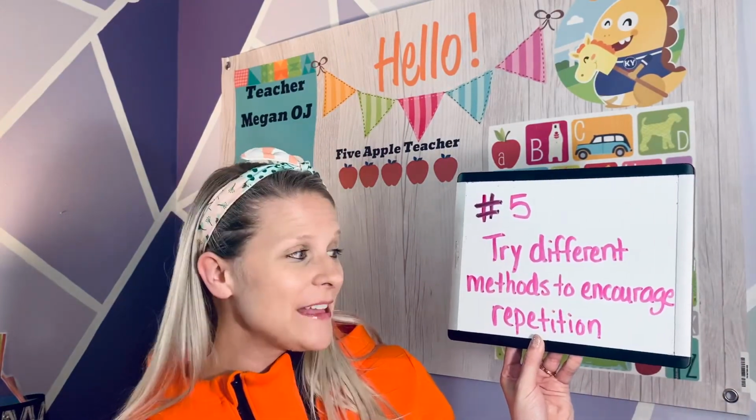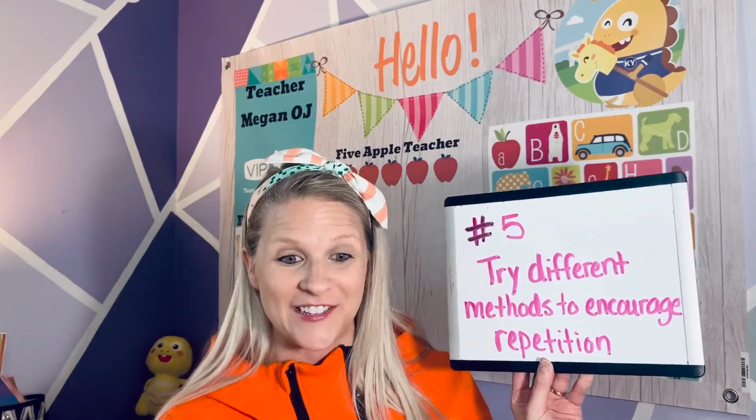Tip number 5, try different methods to encourage repetition. We want to have our students elicit proper repetition at least 2 times for new vocabulary, new verbs, any kind of new content. So we do this using that ping pong repetition, and this helps our students to recall and reproduce more independently. And so we want to have fun with this, and we want to do this in different ways.